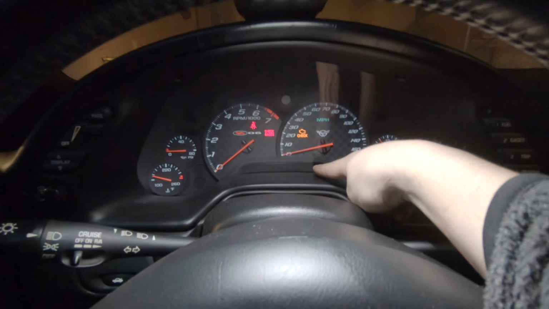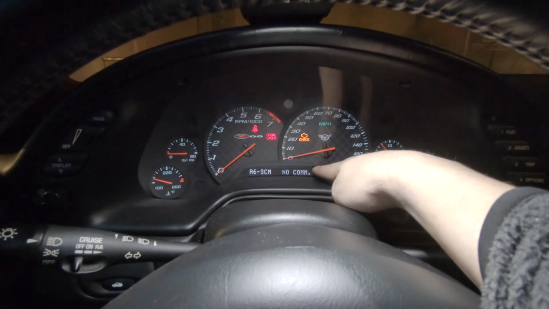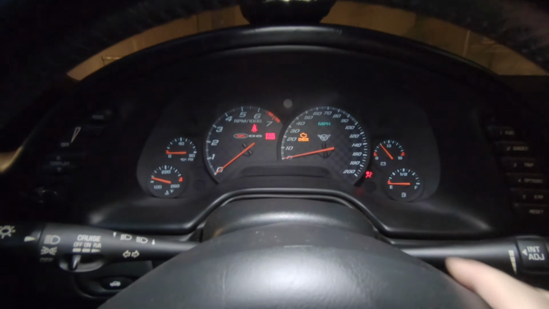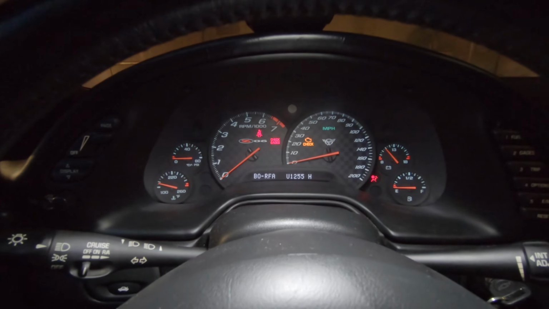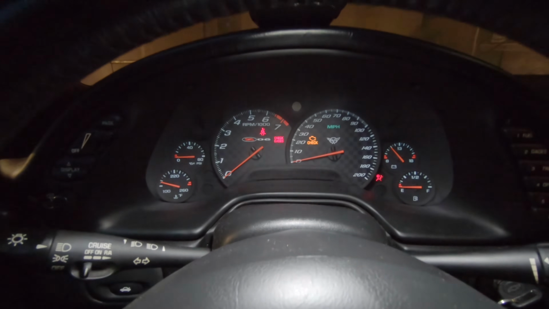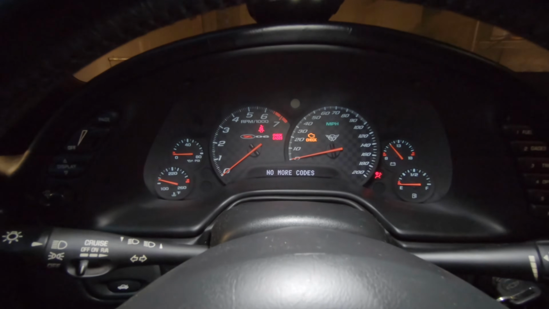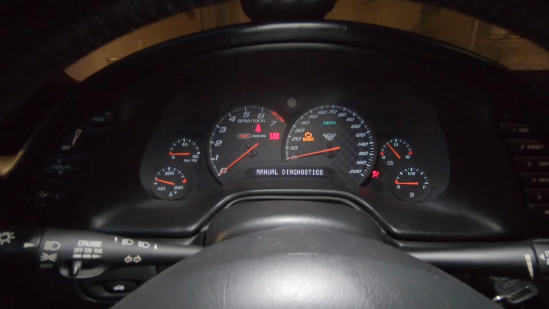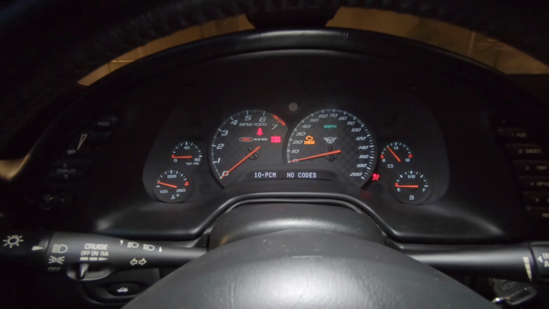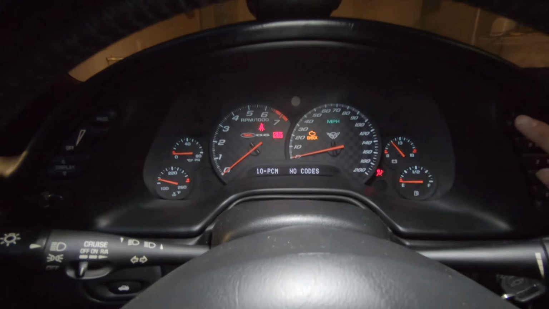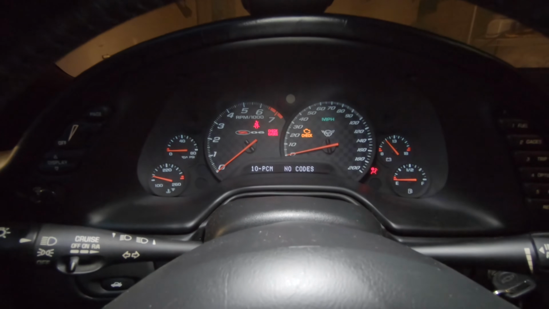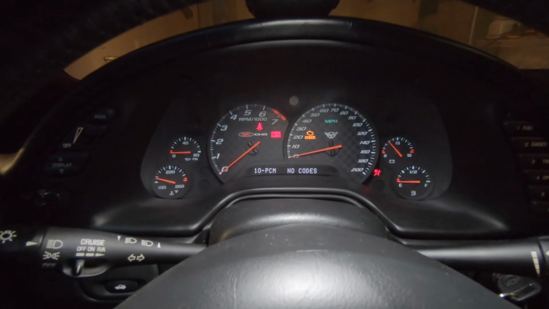And you'll see here, it either has an H or a C next to the code. What that means is history or current. So right now, as it's doing its scan, you see a lot of H's. That means these codes have populated in the past. Right there, you saw it end its scan, and it went into what's called manual diagnostics. Now you can toggle back through each of the systems of the car and go into each code.